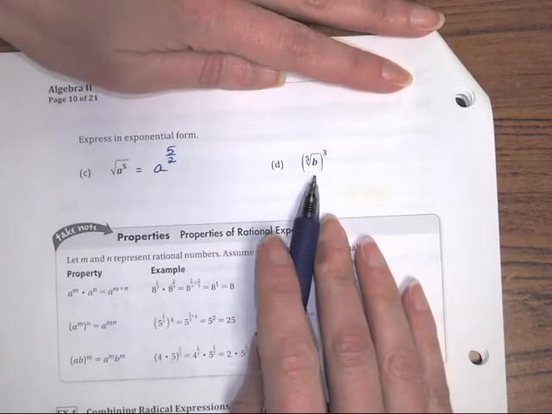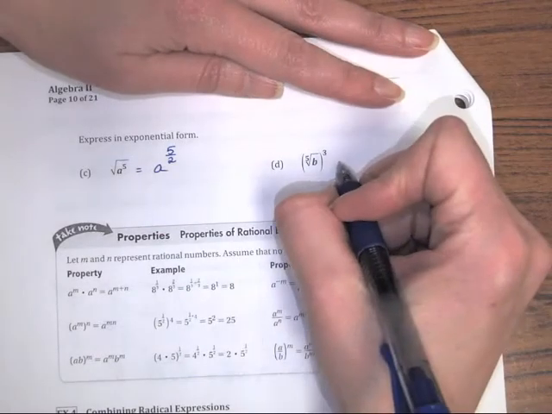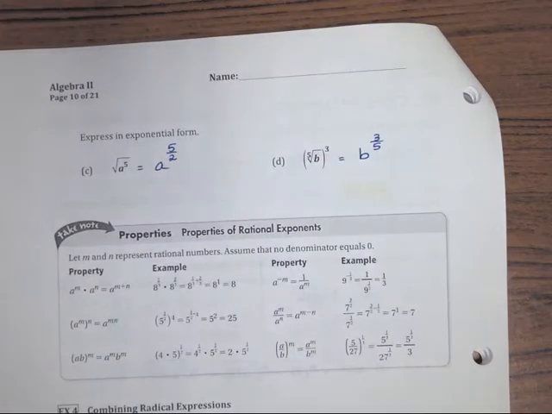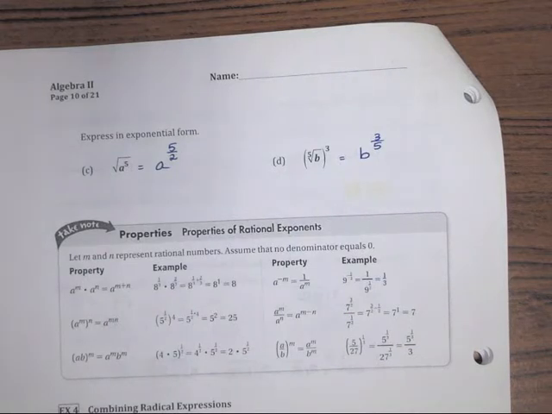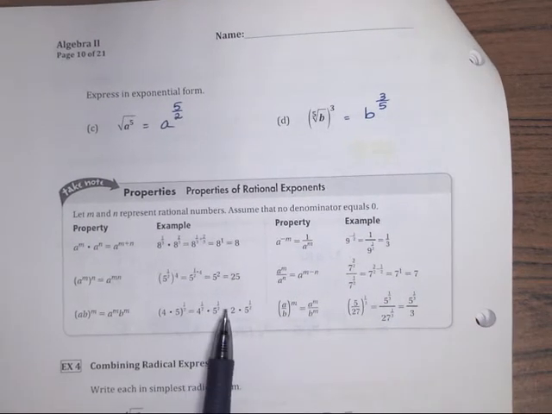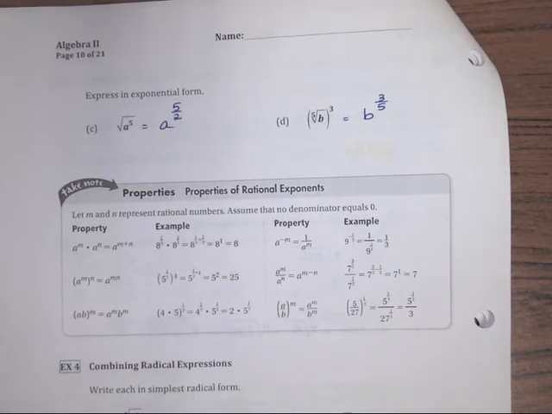What is my denominator in this one? 5. And my numerator? 3. So this is b to the 3/5 power. All right, so those are written in exponential form. What we're going to do now is use all these handy-dandy laws of exponents that we already covered last week. They all will also work for fractional exponents. And we're going to use them and this new rule that we learned, which is how to switch between exponential form and radical form to simplify some things that we couldn't simplify before.